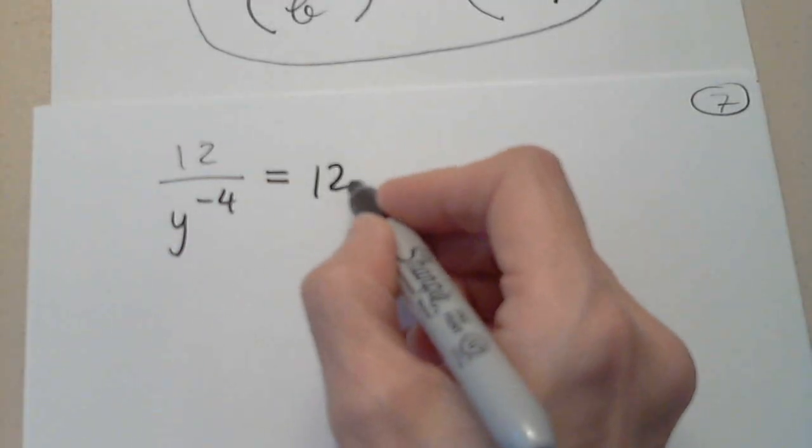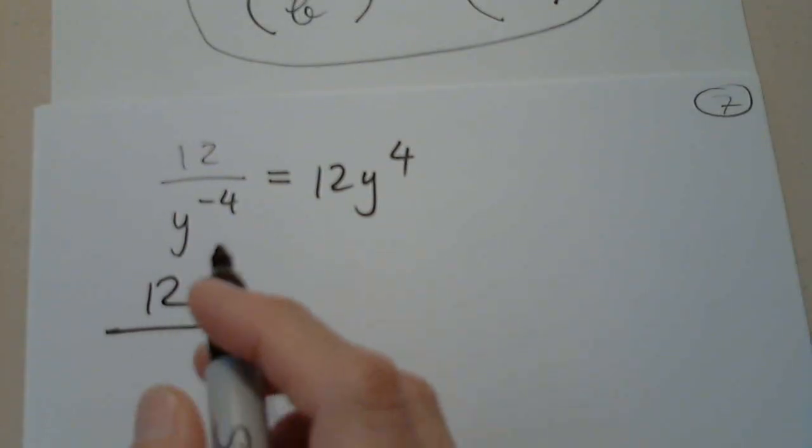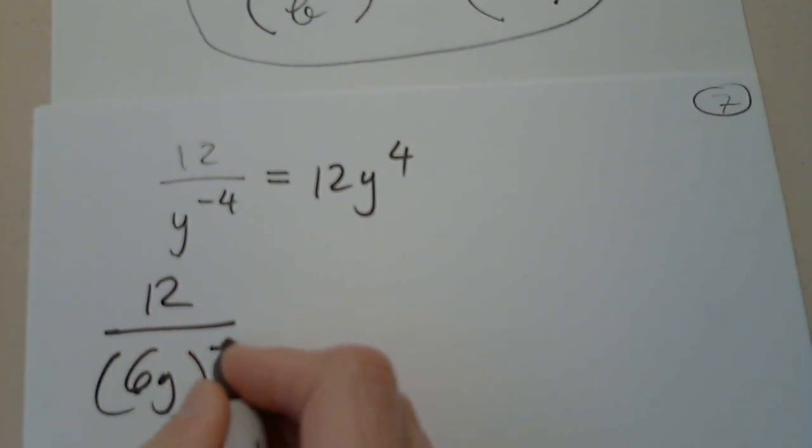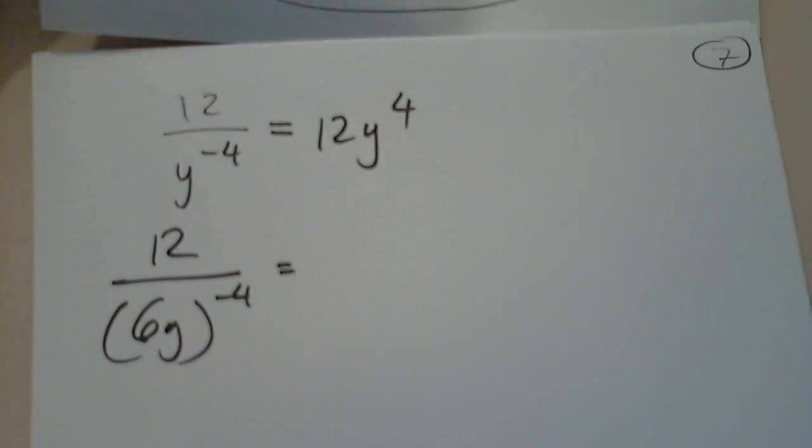12y to the fourth power. That's it. Very good. What about the next example? 12 over 6y to negative 4. How will I write this one?